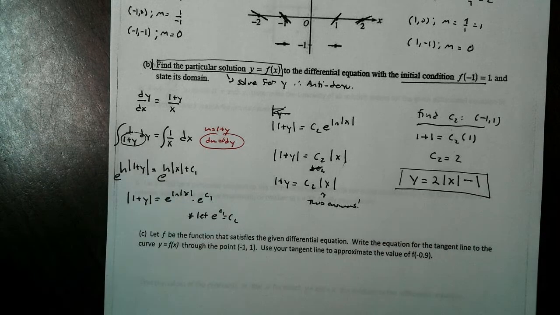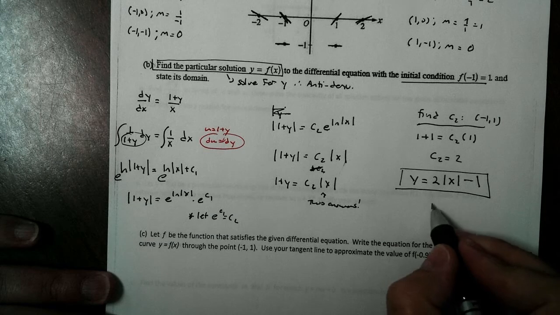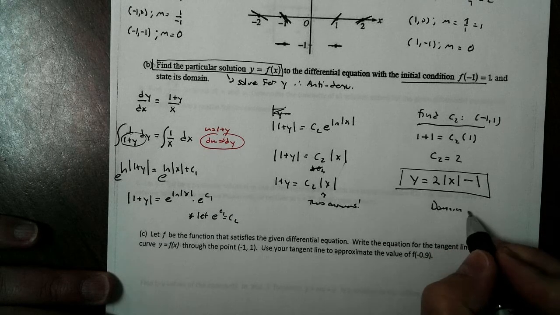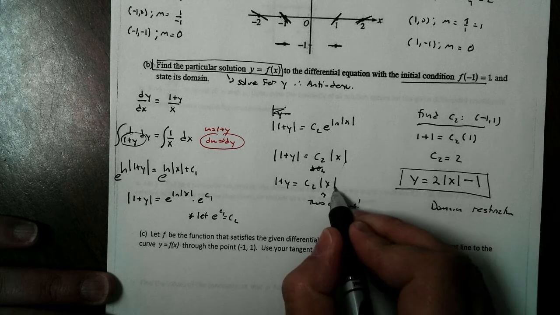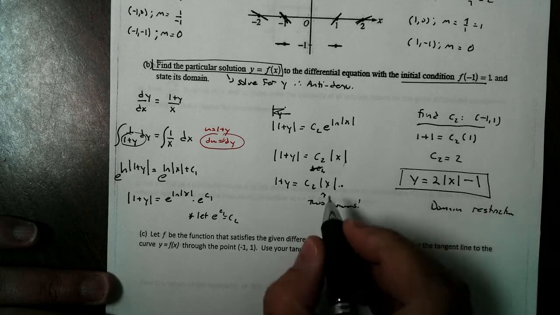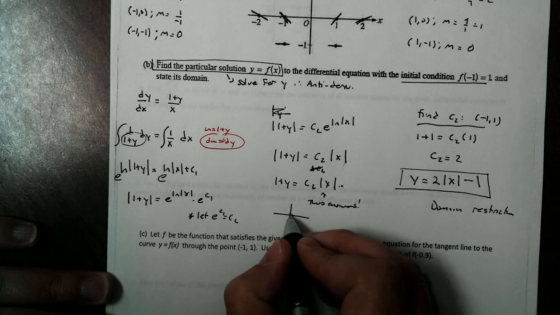Now, there is one more point on this one for the AP. There is a domain restriction right here. Remember we said there are two answers because of the absolute value. Which one do we want? Well, if we draw the absolute value of x, we know what that looks like.